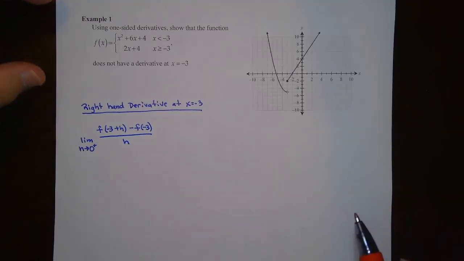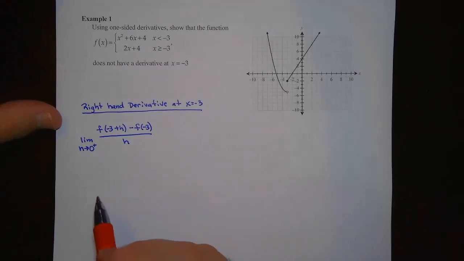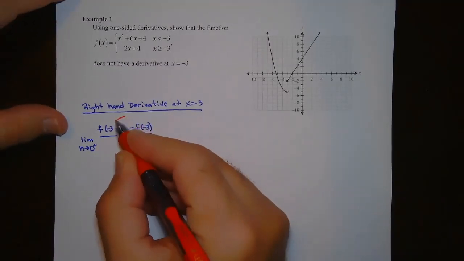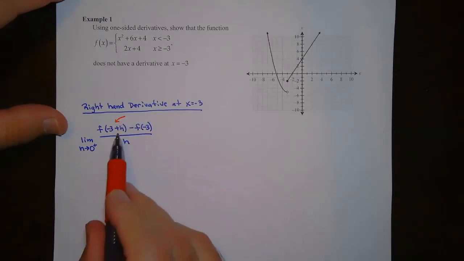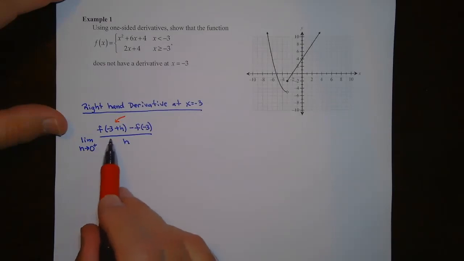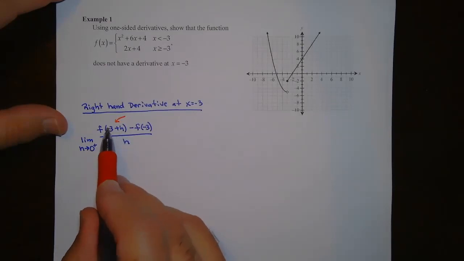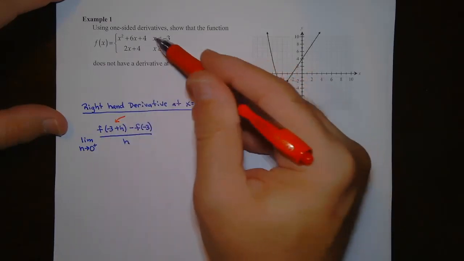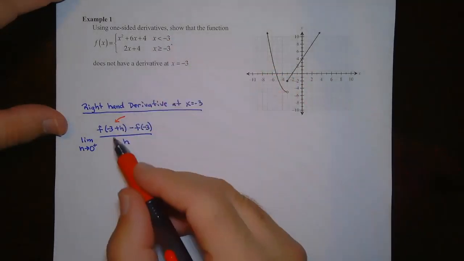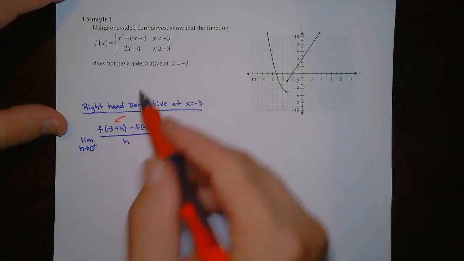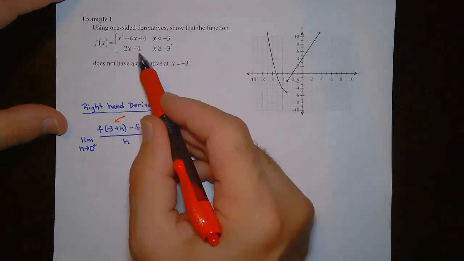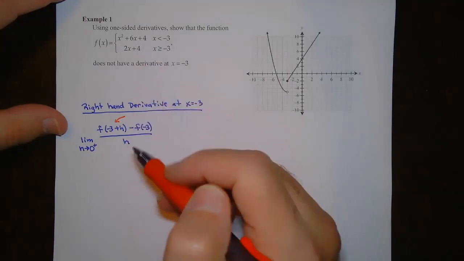All right, so now we've got to take a look at this, okay? Right here, this -3 plus h. We have to consider what h is, because right now we're looking at h being 0, right? So right now that's -3, but we have to figure out what piece we're going to put that into, okay? Because it's not -3. But which one is it? Because it says to use one if it's less than -3, and the other one if it's greater than or equal to -3.